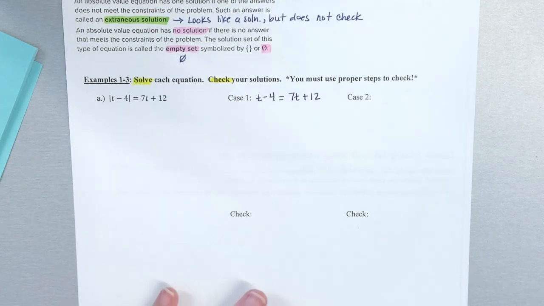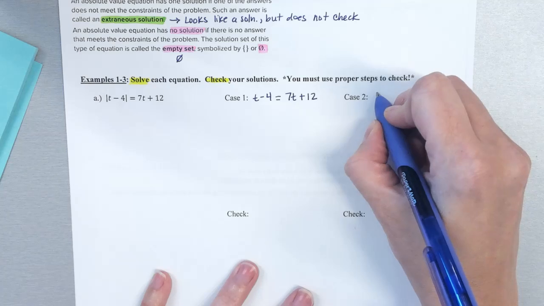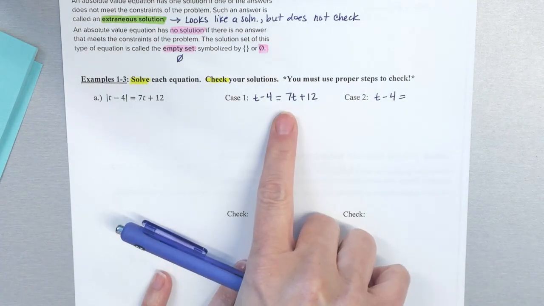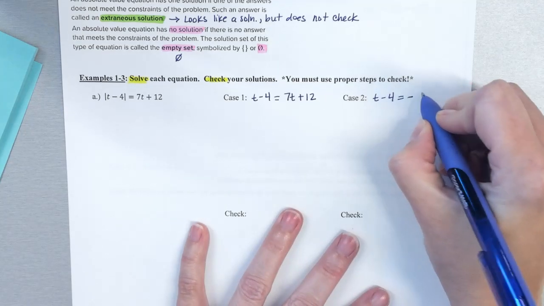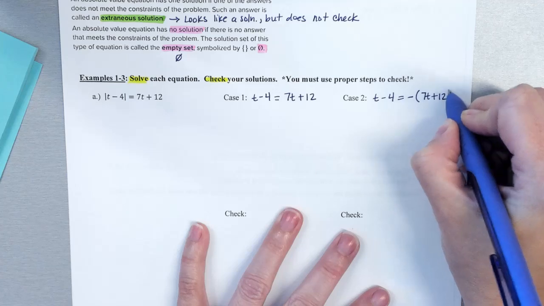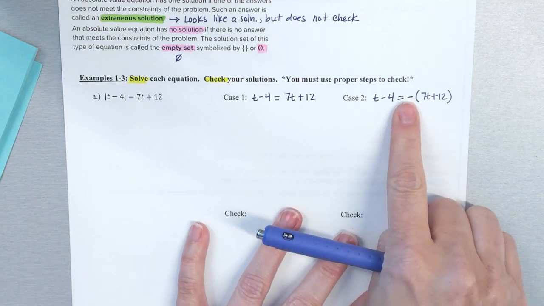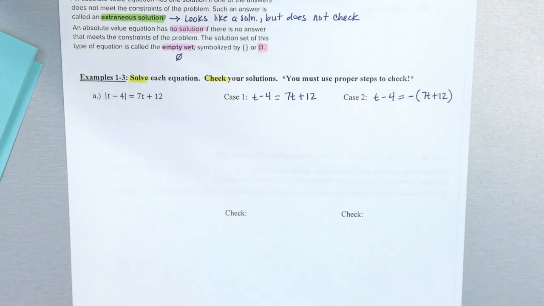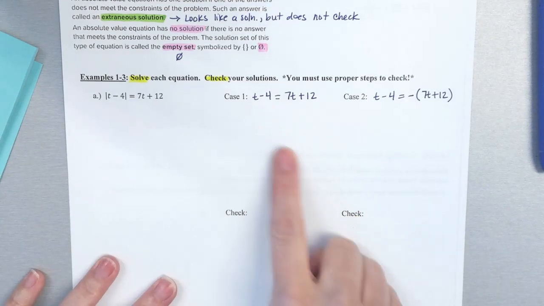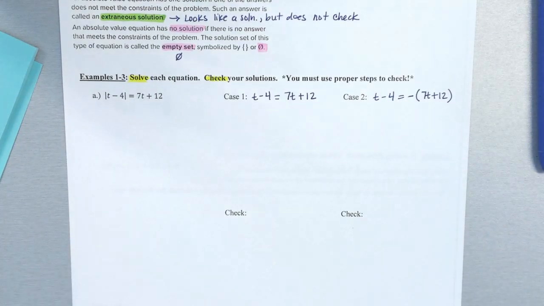In the second case, you still take the t minus 4, but if you're doing the opposite, make sure that you put the binomial in parentheses, because you have to make both of these the opposite. You're going to distribute the negative. Okay, so we're going to solve each one of these for t. I'm going to give you a moment now to do that.